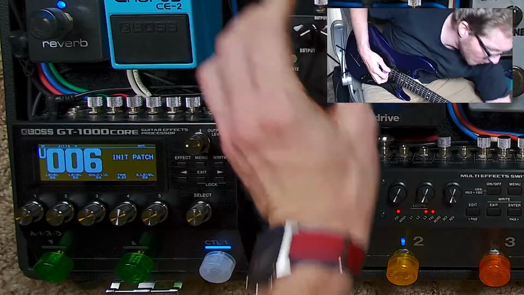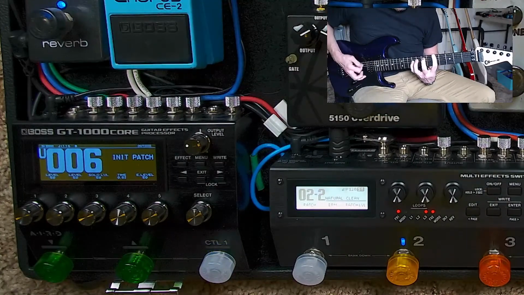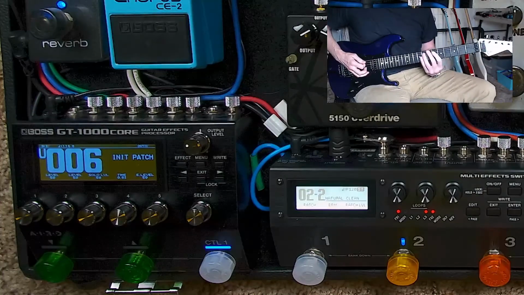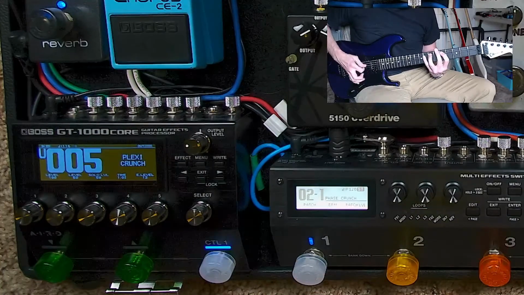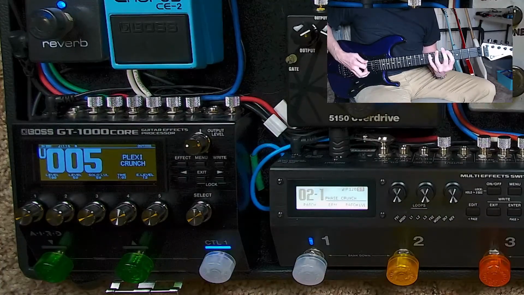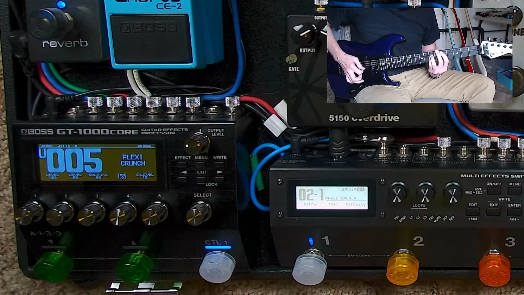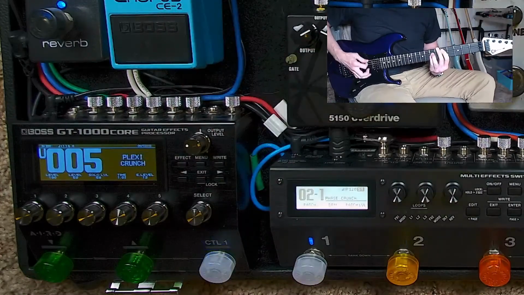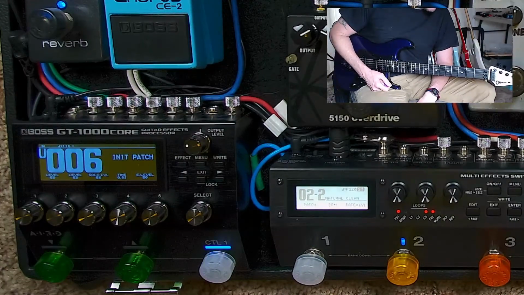Let's go over here, 33. Let's do 33 versus the GT-1000. So 33 on the Radar. To my ears, 34 sounds more like the GT-1000, but anyhow, let me know.